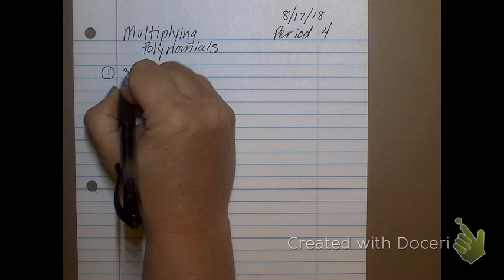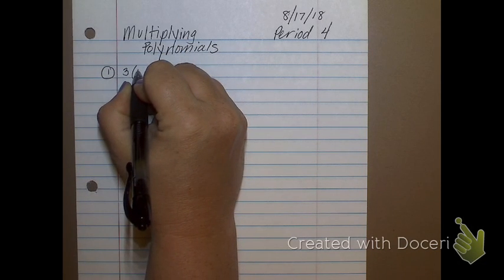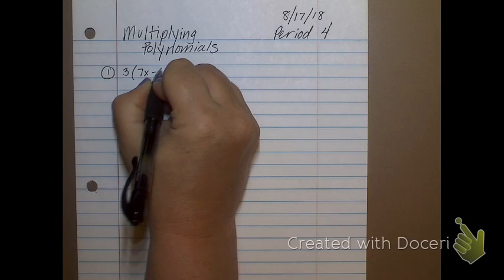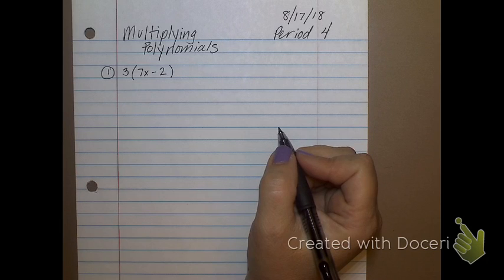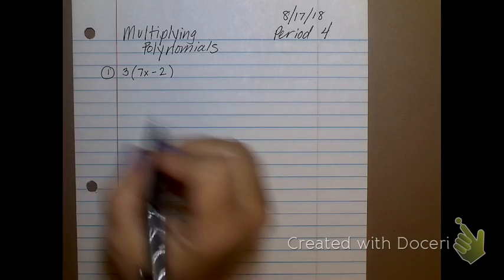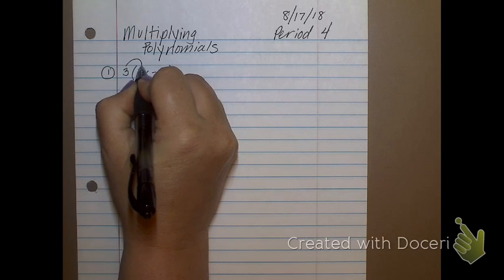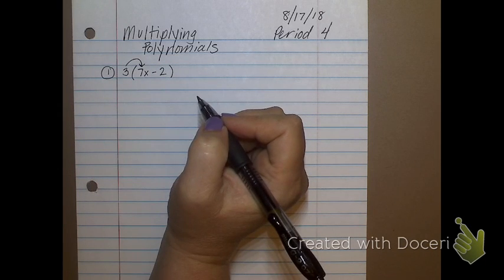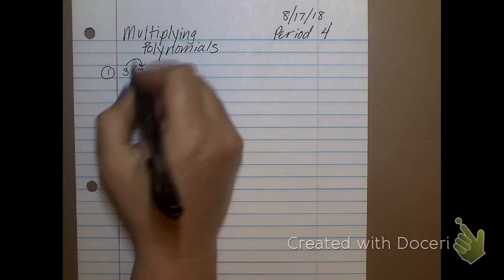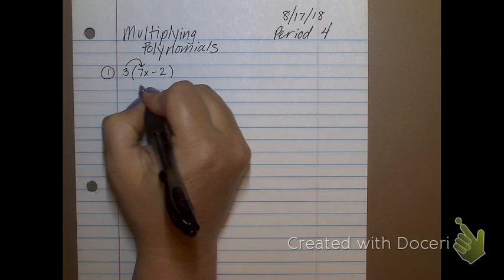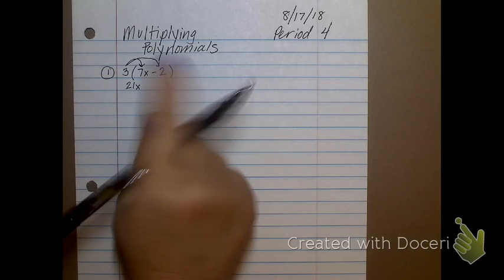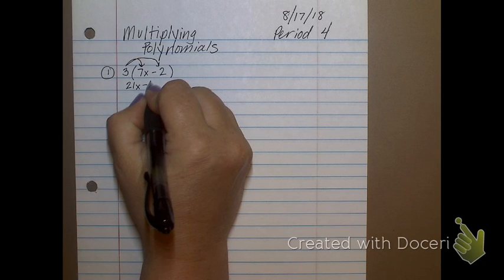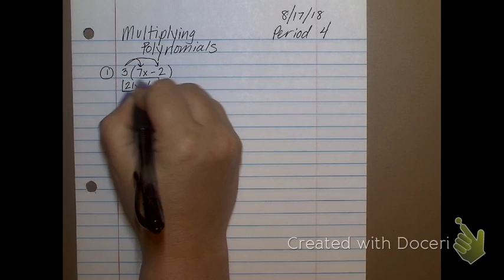what you're doing here. So if I have 3 times 7x minus 2, this is our basic distributive property, right? Why do we need to do the distributive property? Well, I'll tell you in a minute. So I'm going to take this 3, I'm going to distribute it to the 7x, which means I'm going to multiply it by 7x, and that's going to give me what? 21x. And then I'm going to take 3, and I'm going to multiply it by what? Negative 2, and that's going to get me? Negative 6. You guys are brilliant. I love it. And that's my answer.